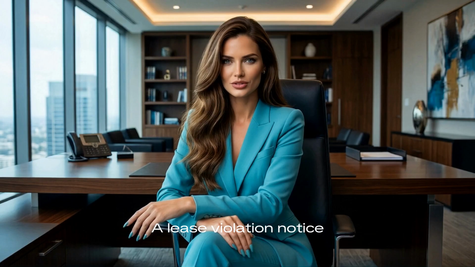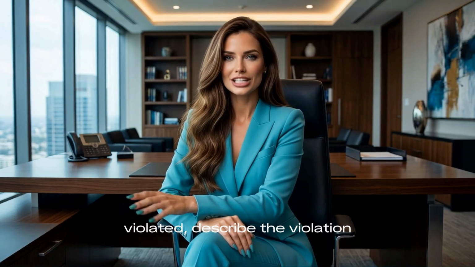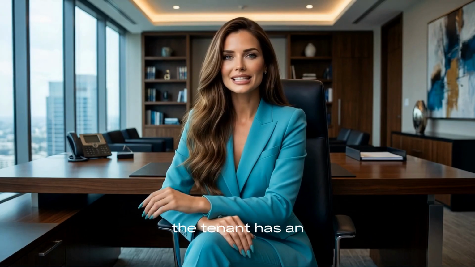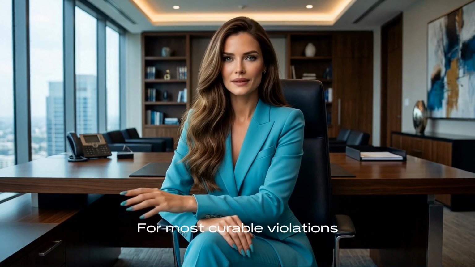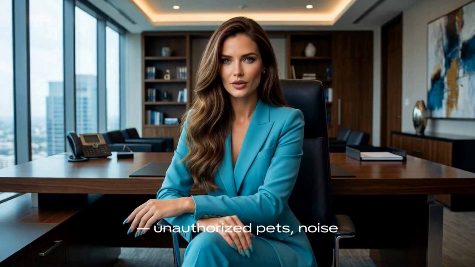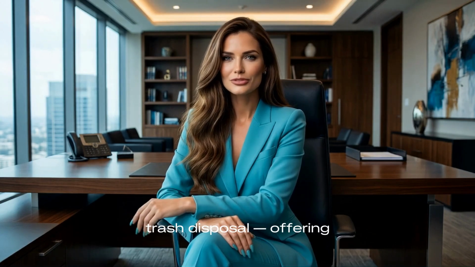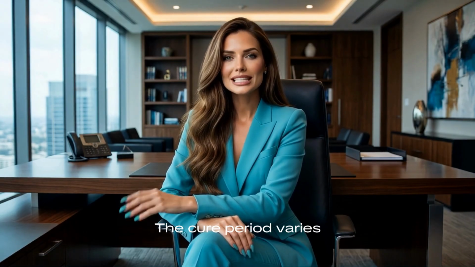A lease violation notice should identify the specific lease clause that was violated, describe the violation in specific factual terms, dates, nature of the conduct, supporting evidence, and state whether the tenant has an opportunity to cure the violation and by what deadline. For most curable violations, unauthorized pets, noise complaints, unauthorized occupants, improper trash disposal, offering a cure period is standard practice and may be legally required in your state. The cure period varies by state, but is typically 3 to 14 days.